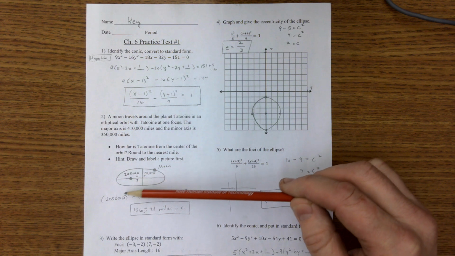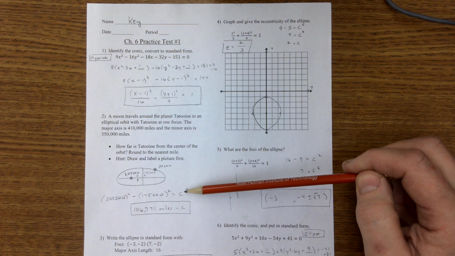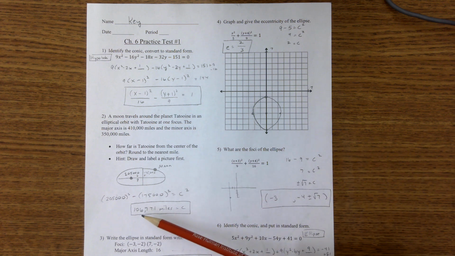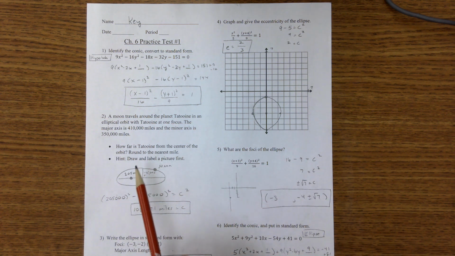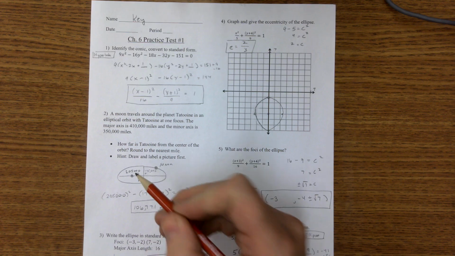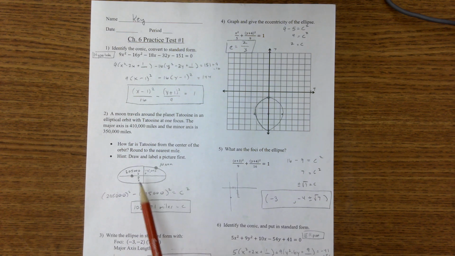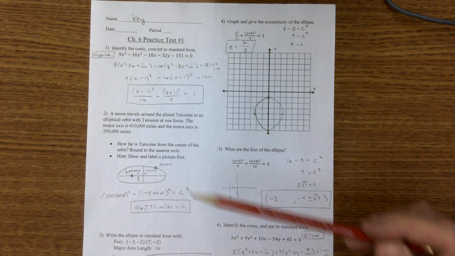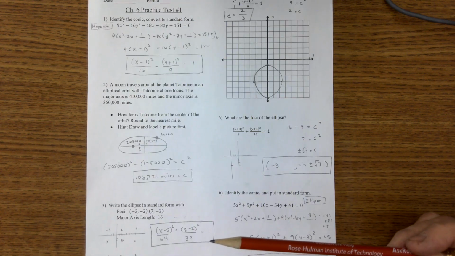And if we do A squared minus B squared is C squared, we will find out that C is about 106,000. And that's what this question is asking. This question is asking how far is the planet from the center. So we don't need to do anything with this C value because it's just asking us specifically what C is. Make sure you understand this picture in this diagram. It will be on the test.